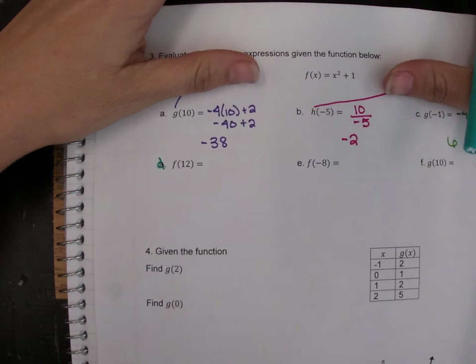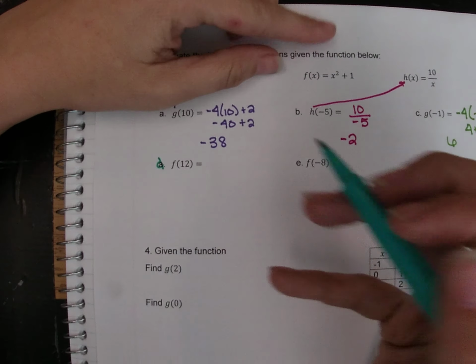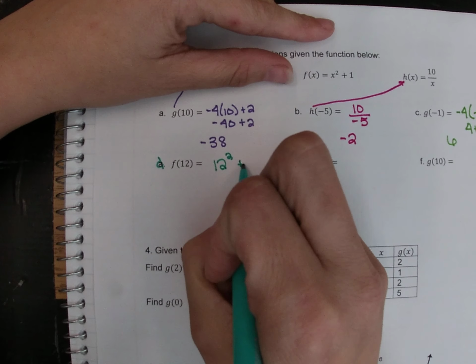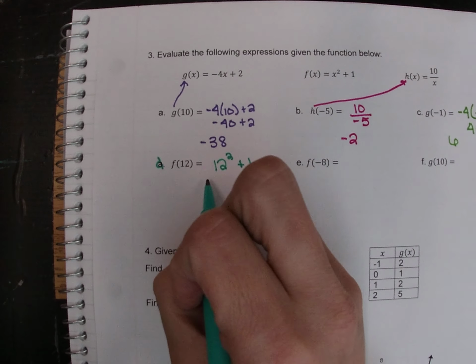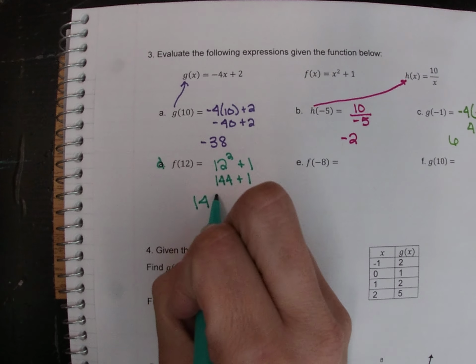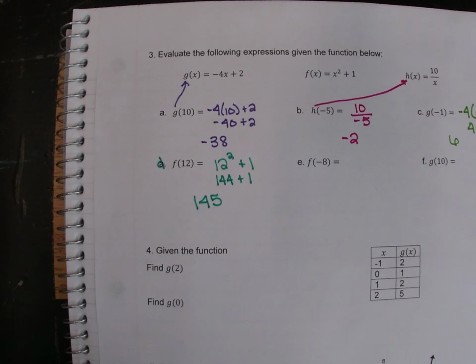So we are going to the f function, so these are relevant, and I'm plugging this 12 in. Now, here it's not a problem because my 12 is positive. So I have 12 squared plus 1. 12 squared is 144. So f of 12 is 145.